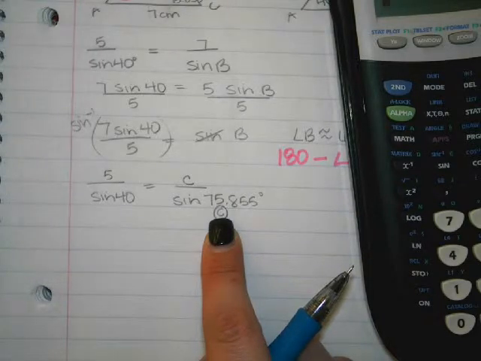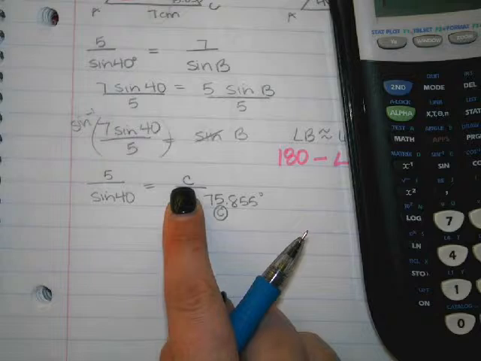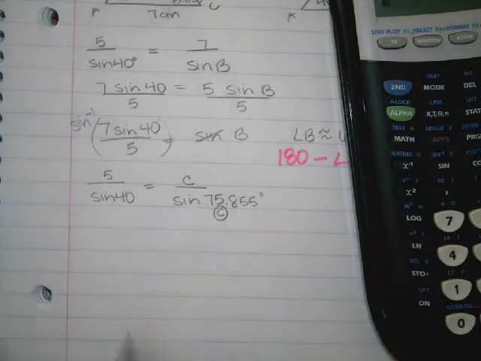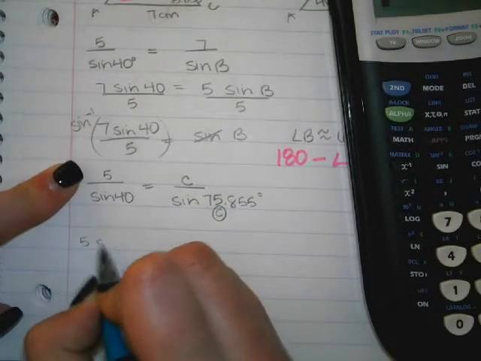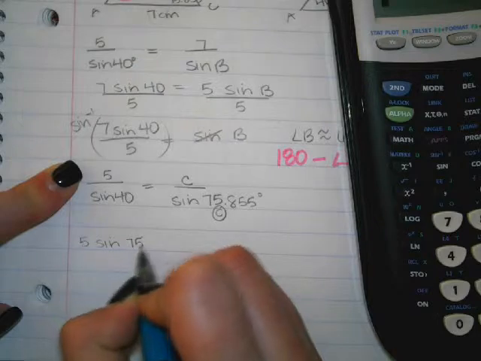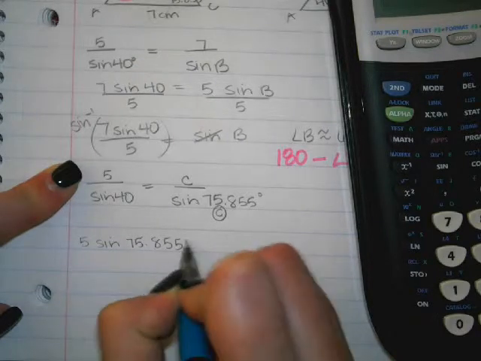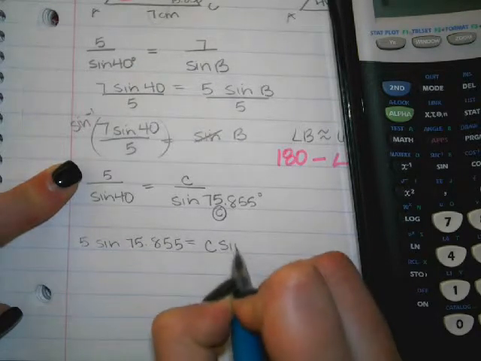So how do I solve for side C? Cross multiply like normal, right? So I'm going to say 5 times sine 75.855 equals C times sine 40.